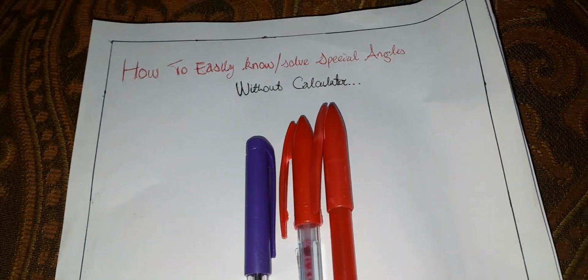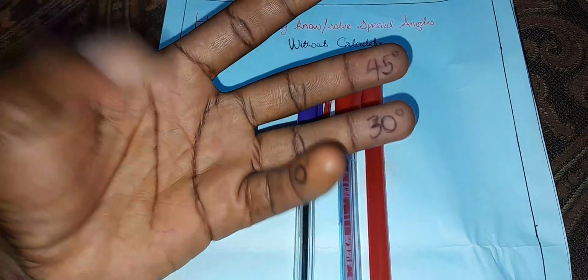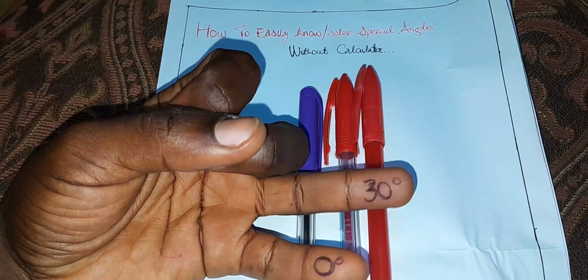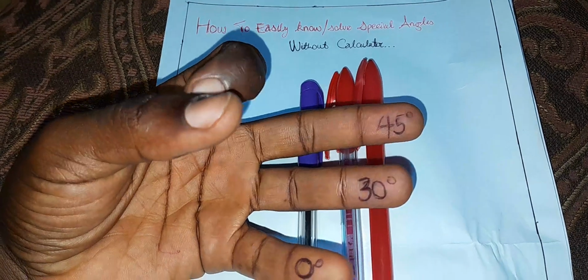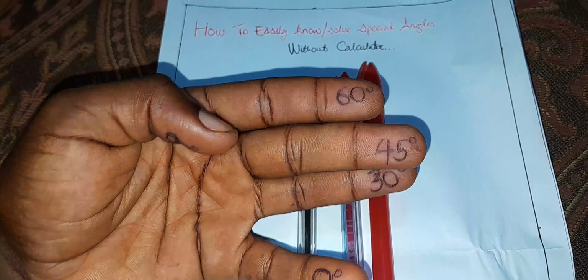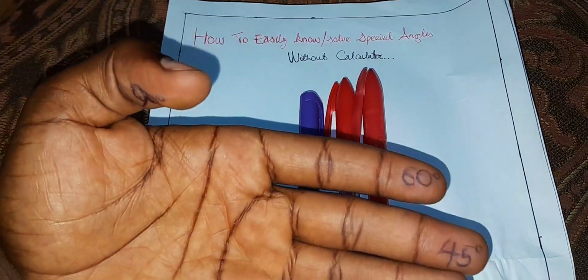I should just drop this short video on how to easily solve special angles without a calculator. If you have your 5 fingers, then you should be able to solve this. Right here, I'm having 0 degrees in my little finger, and then 30 degrees in my ring finger. I'm having 45 degrees in my middle finger. I have 60 degrees in my index finger, and I have 90 degrees in my thumb.